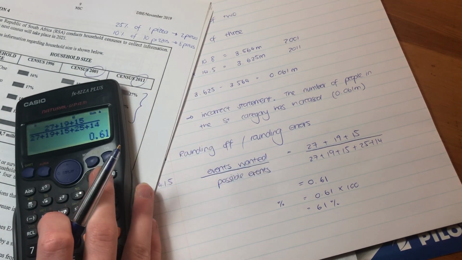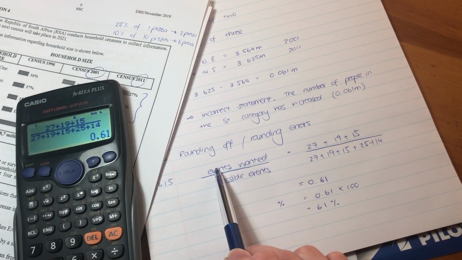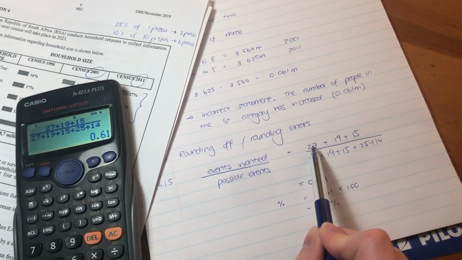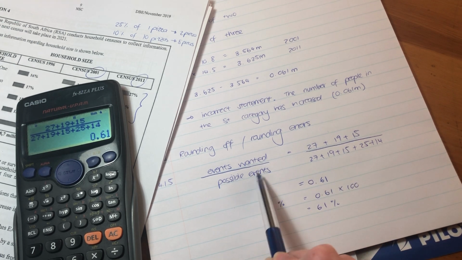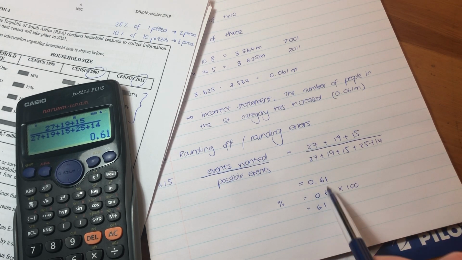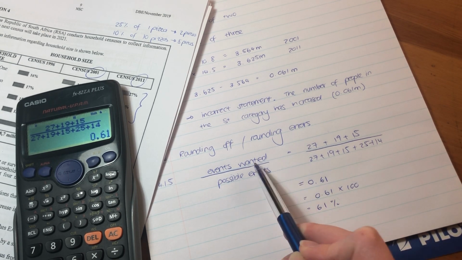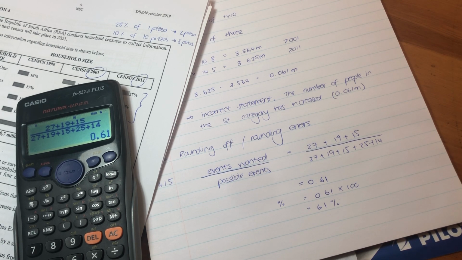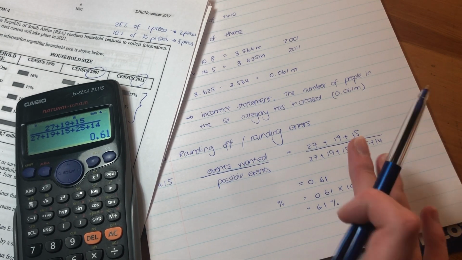So remember, with probability, we're saying, what do we want, right? These specific events over all the possible events. The possible events also include the events we don't want to happen, right? And then we get the probability of getting the events we want, which is 61% in this case, which is actually not a bad probability. It's greater than half, which is pretty good. So that is that question done.